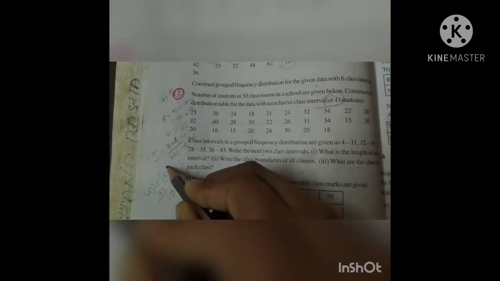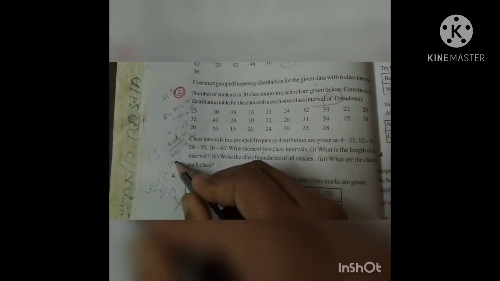So do the division. 6 4s are 24, 1 remains, and 2, 2 4s are 8, again 2, 5 4s are 20. So the class interval is 6.25, which is nearly 6. Okay, so the difference is 6.